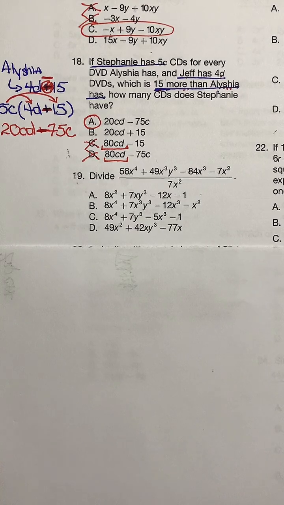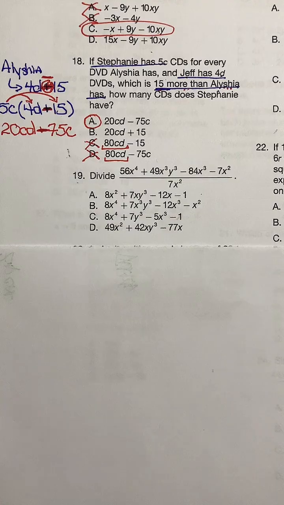Okay. Now, here's my thing. You don't have to divide the whole thing to get your answer for this one. If it's A, B, C, or D.